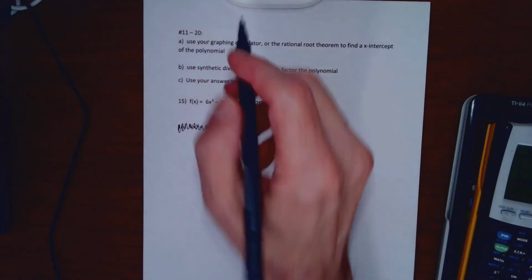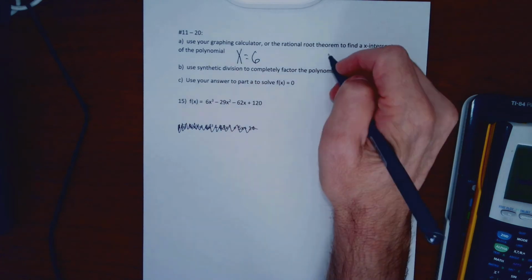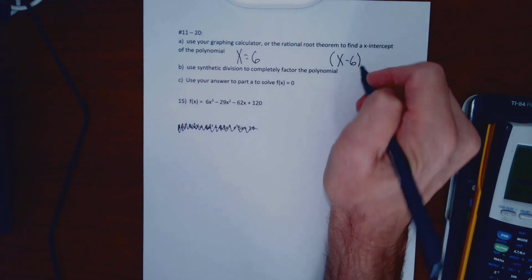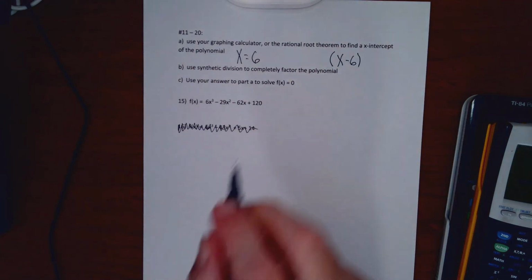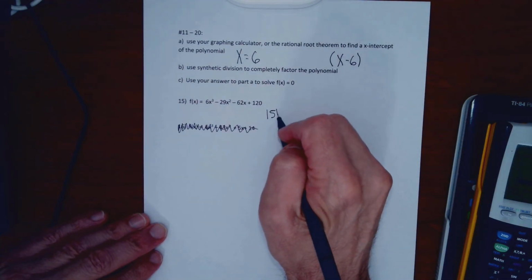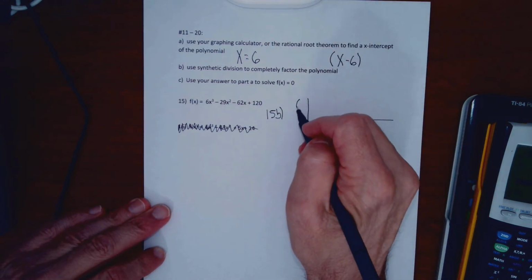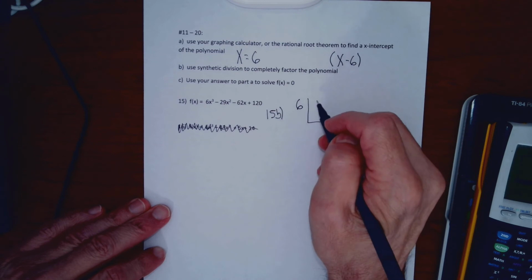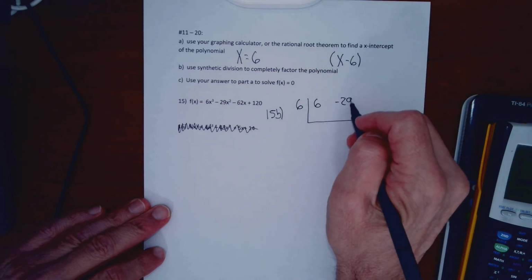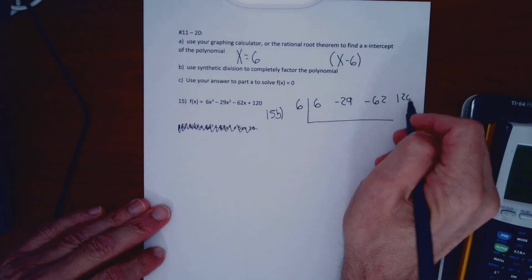So my answer to part A is going to be x equal to 6, and that's going to help me when I go to factor. X minus 6 is going to be one of the factors. When I go to do part B, which is the synthetic division part of this to help me completely factor it, which is kind of the bulk of what I do, the 6 is going to go outside the upside down division bar, then 6, minus 29, minus 62 and positive 120.